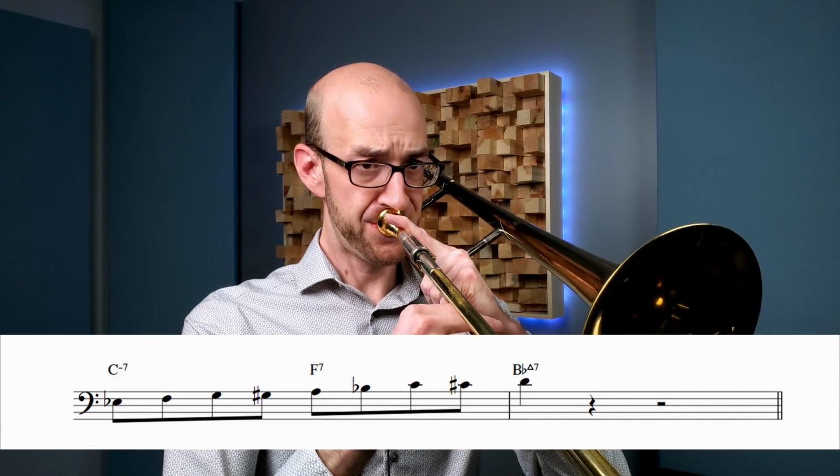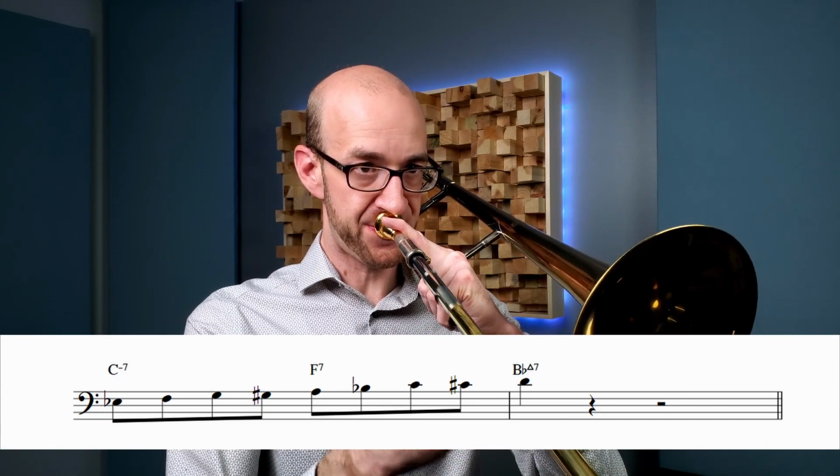So let's just look at a few ways that we could vary these, even in this very small amount of harmonic space of a 2-5-1 in B flat. Let's start by looking at the one that was starting on the third of the C minor chord, ascending. So the original idea I played was this. Mostly using chromatic passing notes there.